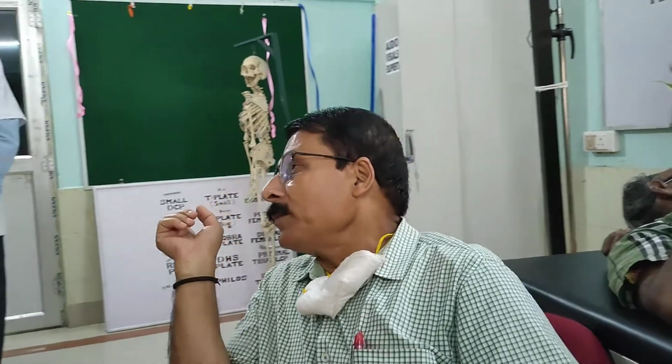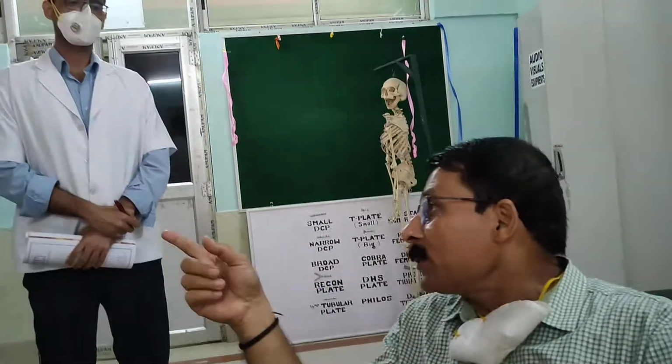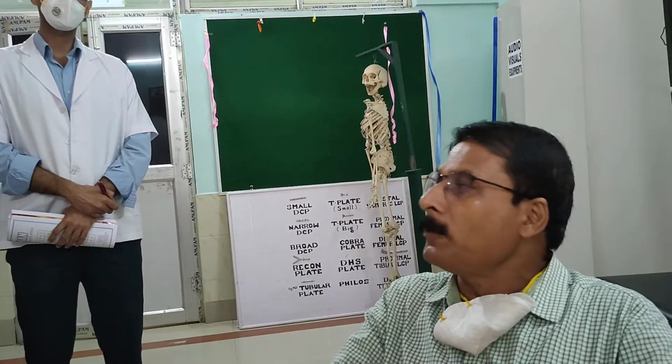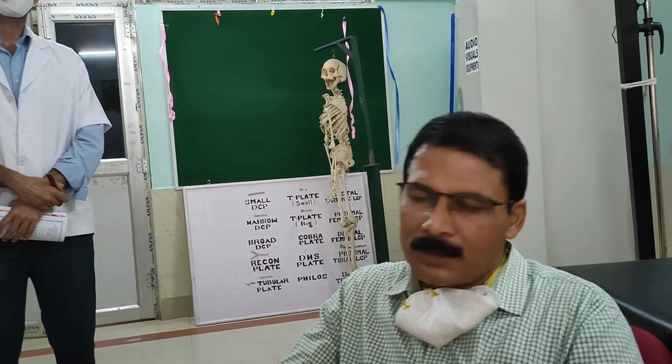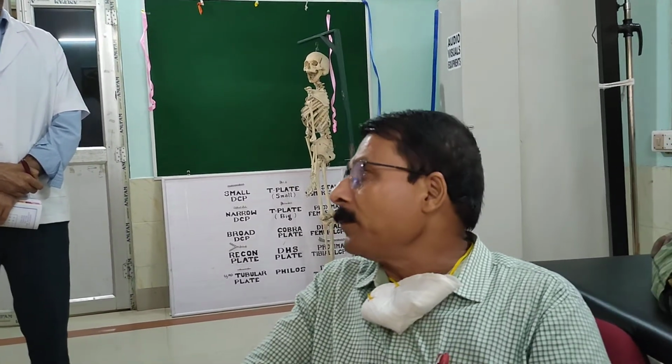Now what next? If you are going for operation, how will you proceed? How do you proceed? The indication has already been decided. They say that if it is less than 2 mm, then we go for conservative treatment for 4 to 6 weeks, give proper exercise, and the patient can work with some aids. That is conservative. What about the operative?